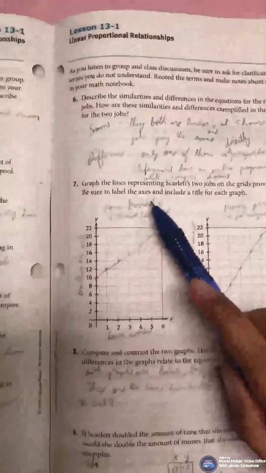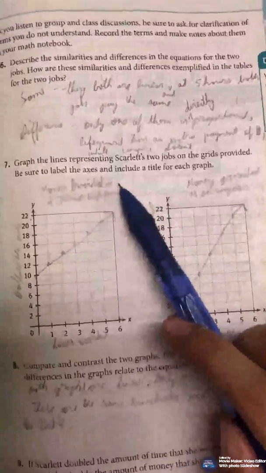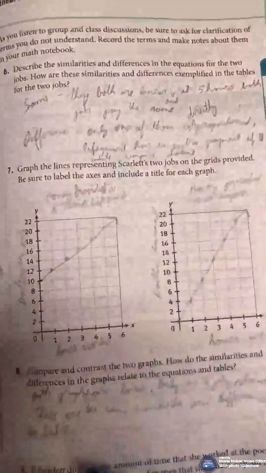So let's move on to number 7. Number 7 says graph the lines representing Scarlett's 2 jobs on the grid provided. Be sure to label the axes and include a title for each graph. By labeling the axes, it means putting a subtitle on the sides of the 2 graphs.